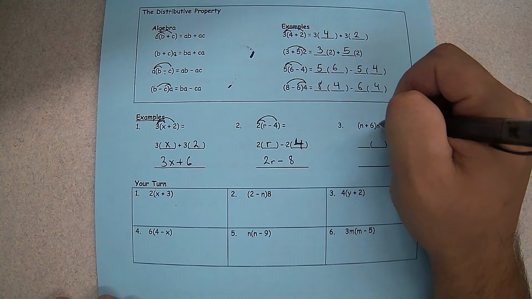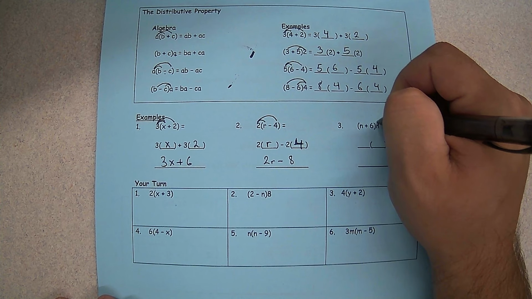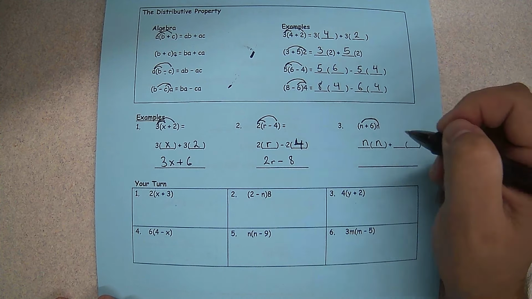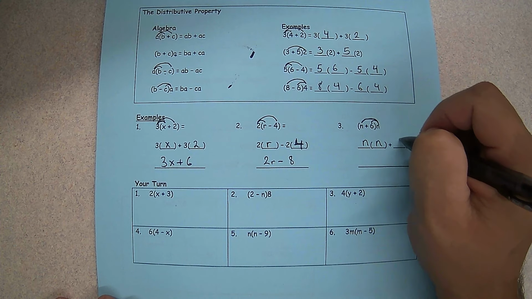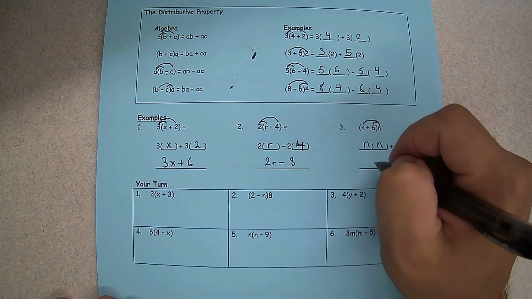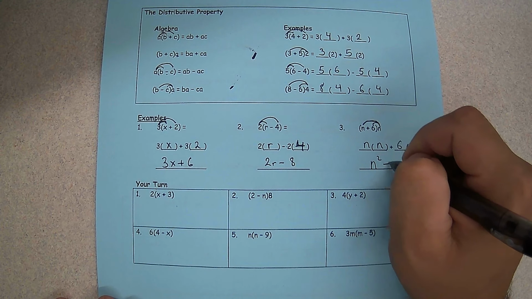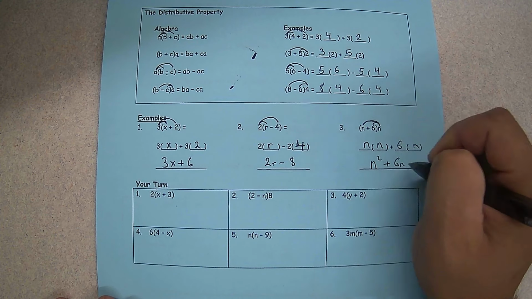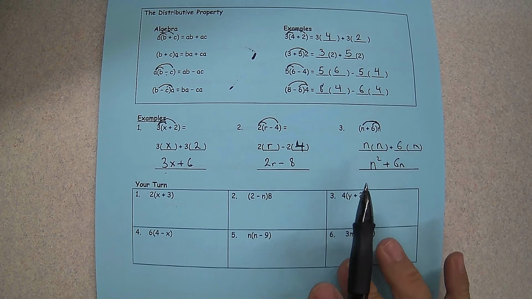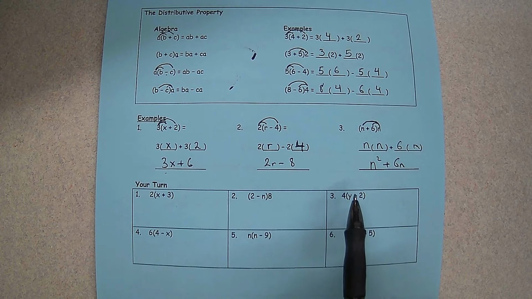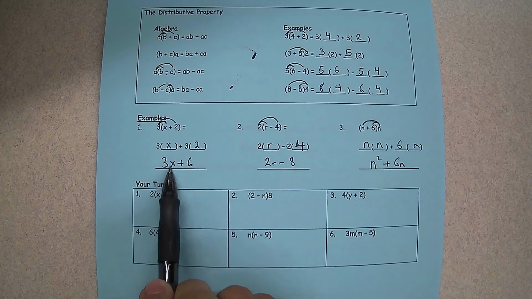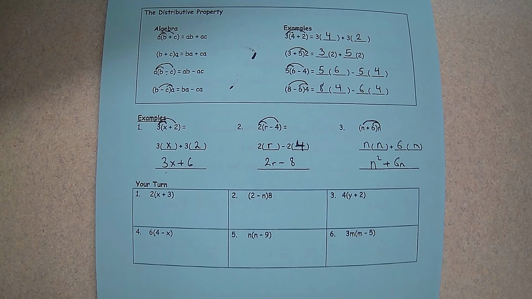Now this one we have the n on the back side, or the thing that we're multiplying by. So the first thing that we're going to do is n times n, and then we're going to do our 6 times n. N times n is n squared, plus 6 times n. Now notice I left all of these just the way that they are. It's because they don't have any like terms. If for some reason you do have like terms, you can combine those like terms, but in each of these problems we didn't have that.